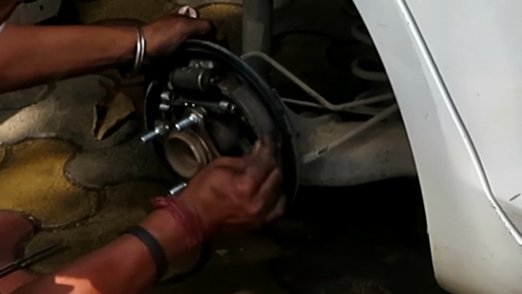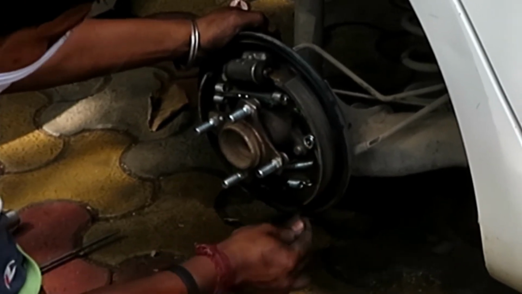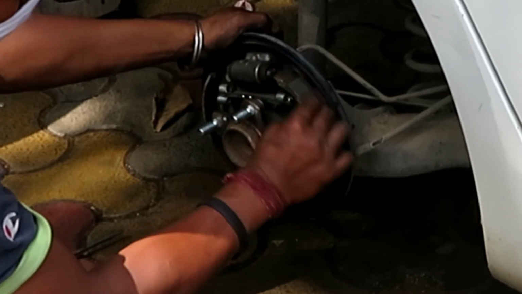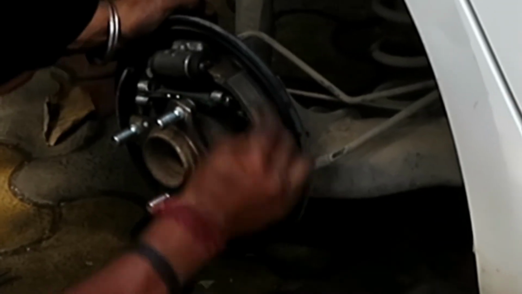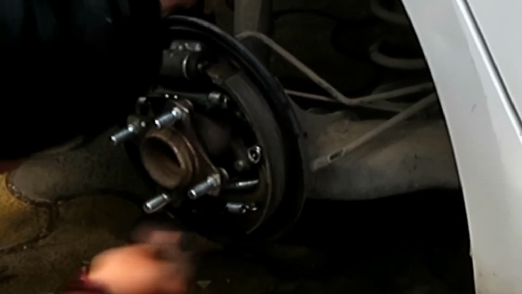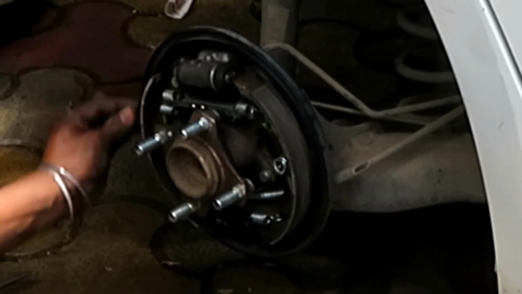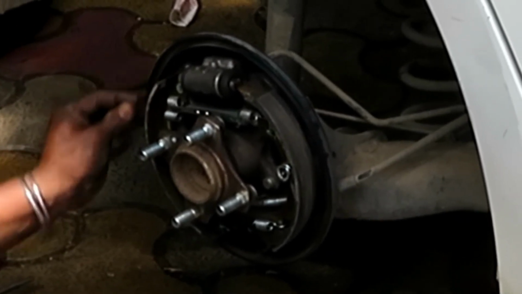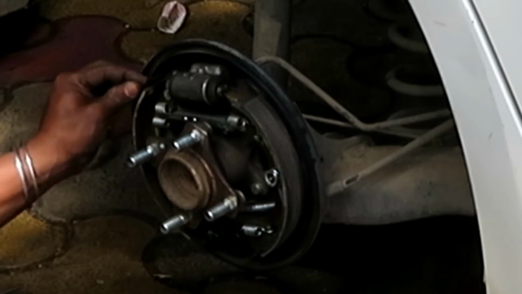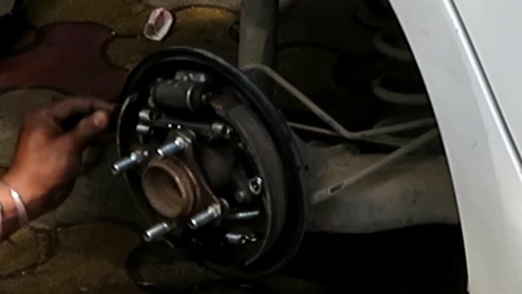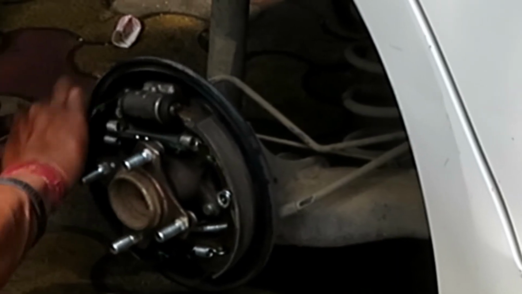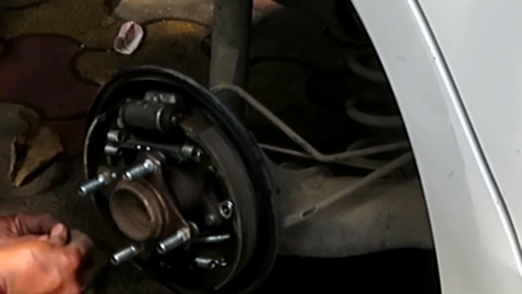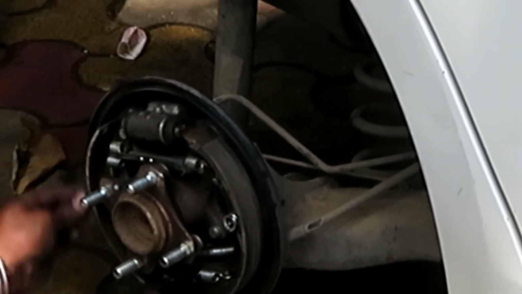So this brake lining is still good enough for use, so he is not going to change it. Similarly, he is doing the same thing on the other side of the brake lining material. So as you can see, the brake lining materials are on both sides, one on the front side and another on the back side.